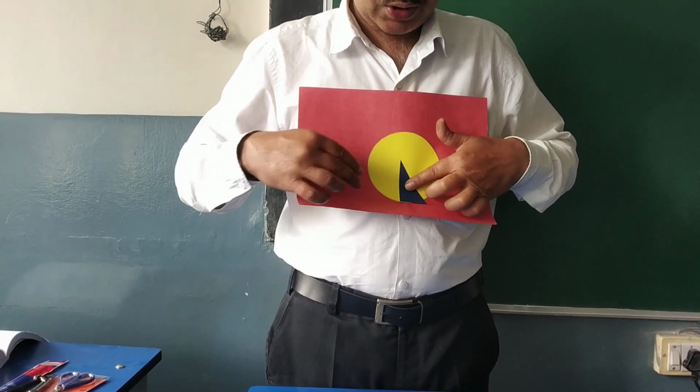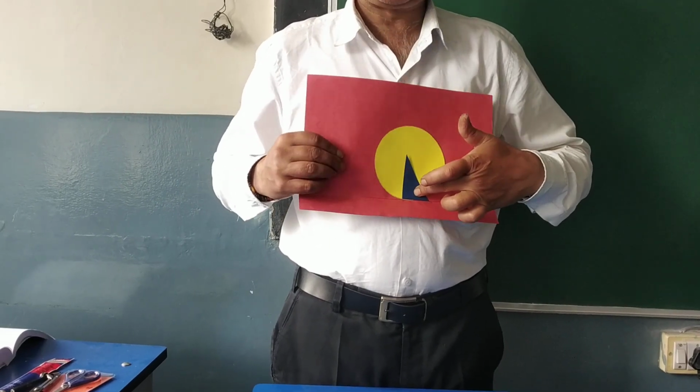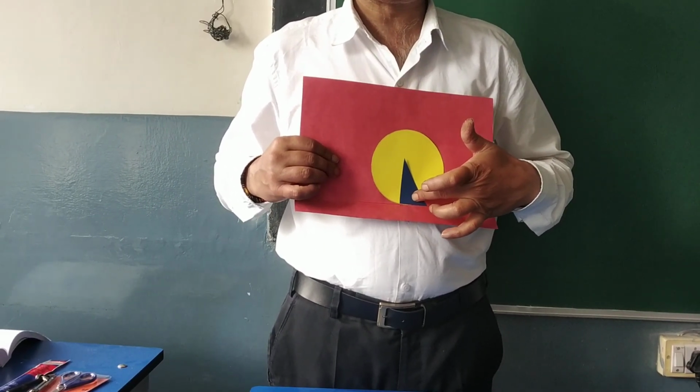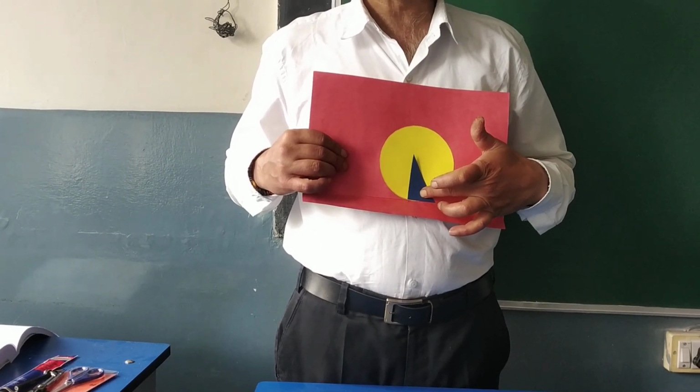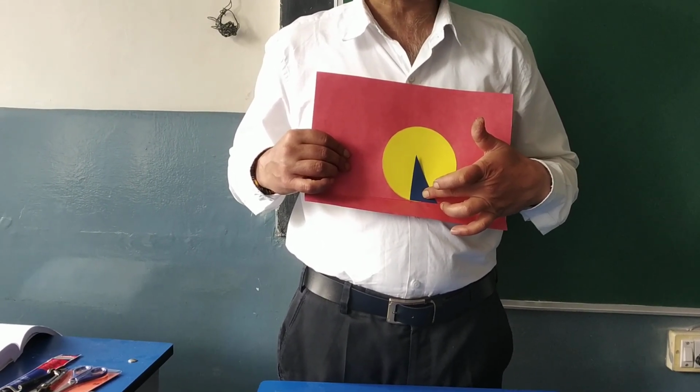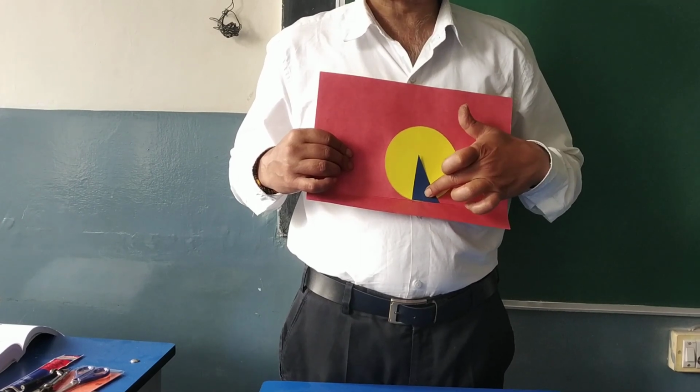Now you can paste it, and then the activity is ready to prove the theorem with the help of a paper cutting activity, that is, how we can show that the radius is perpendicular to the tangent.